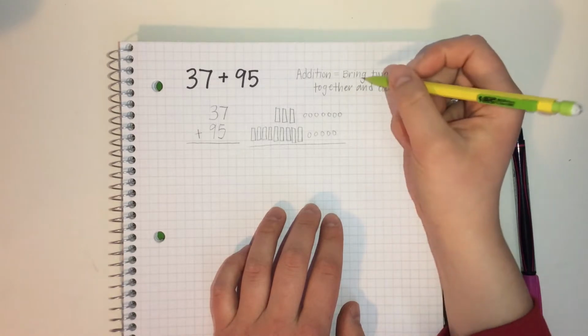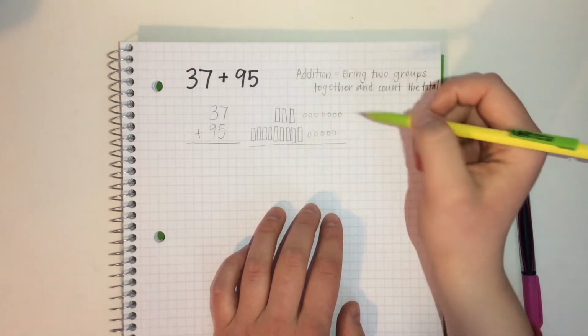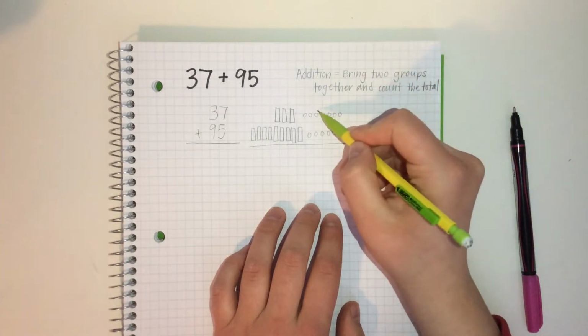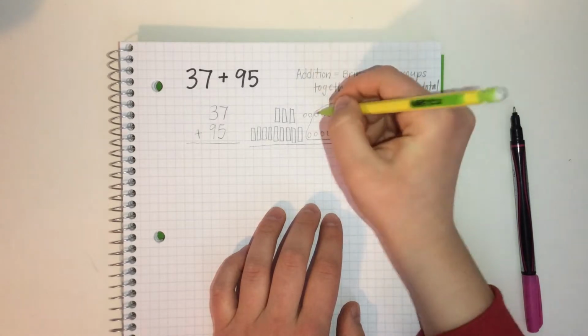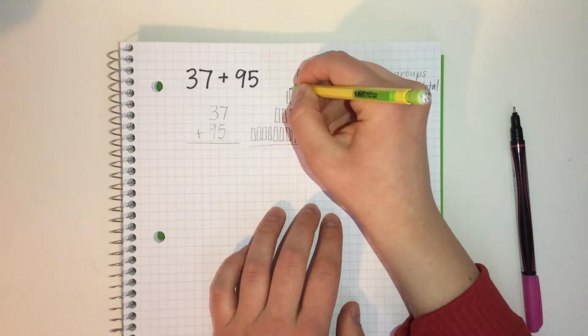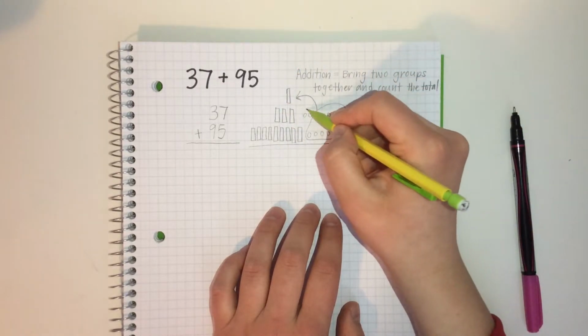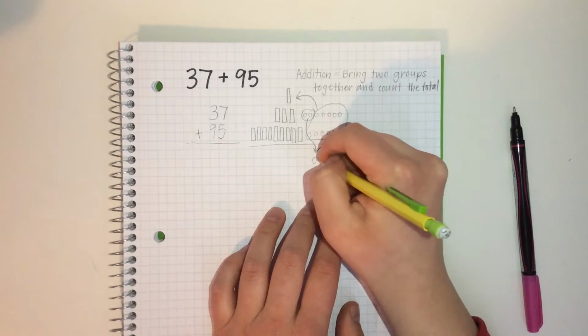Because we're working in base 10, we're going to regroup 10 of these to create a rod. So we're going to take these 10 and I'm going to regroup them, or redraw them, as a rod. And then these 2 remaining singles are going to come down here. Write out 2 singles.